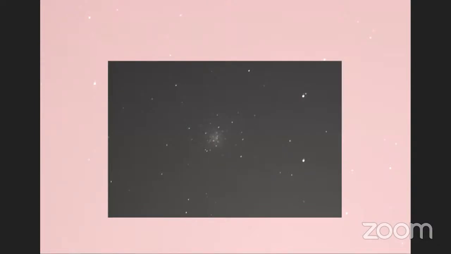This is the image of the M68. I know it is very difficult for you to understand where the globular cluster is, so let me show it to you here. When I convert this into grayscale, it will be much easier for you to understand. So I hope you can see the cluster a lot better now. Okay, so that's the globular cluster.